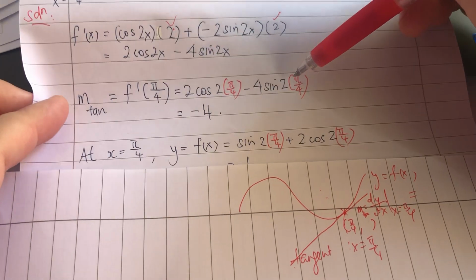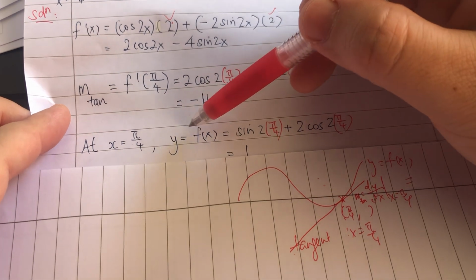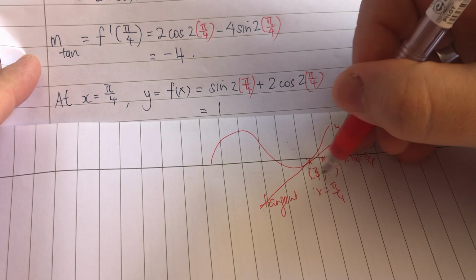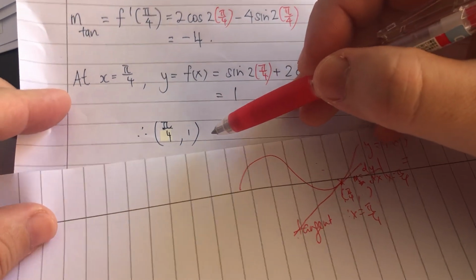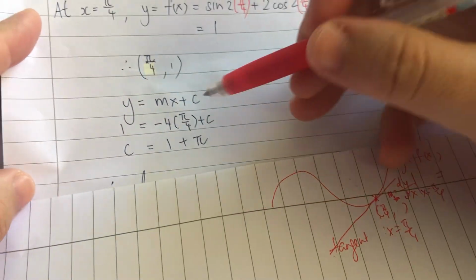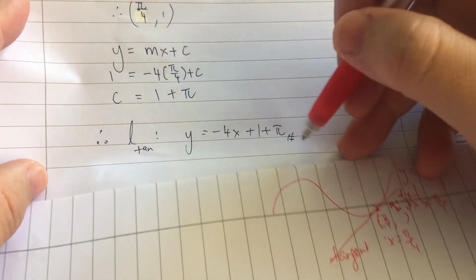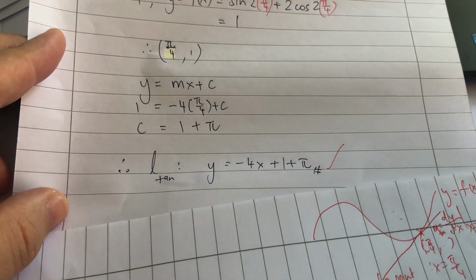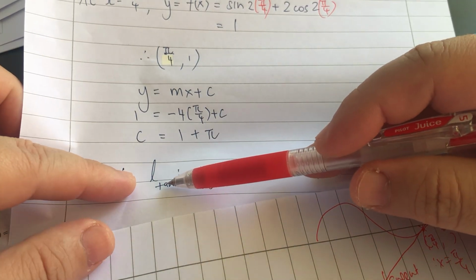Press your calculator. Remember, the calculator must be in radian mode. Now, at x equals pi over 4, I'm trying to find the coordinate of this point here. It turns out to be a very nice number: pi over 4, 1. Then I use y equals mx plus c, and I'll get the equation of my tangent. Finished already. Having said this, maybe you want to practice finding the equation of the normal also. These are very common questions.